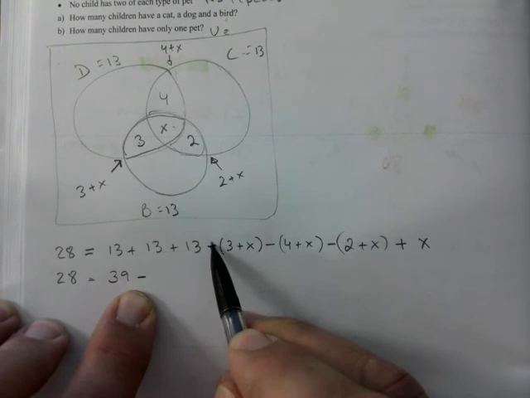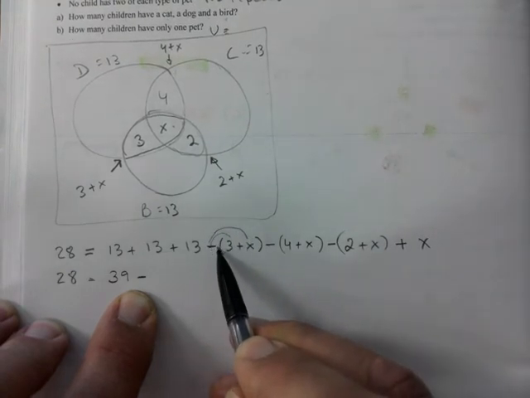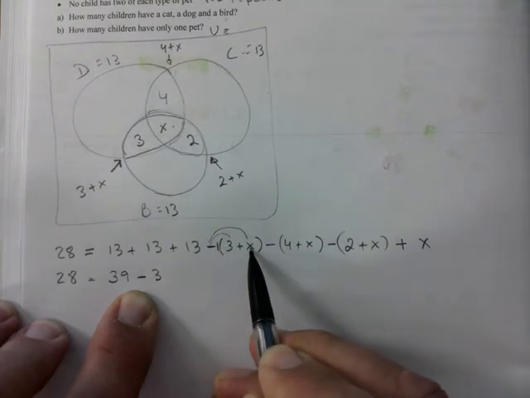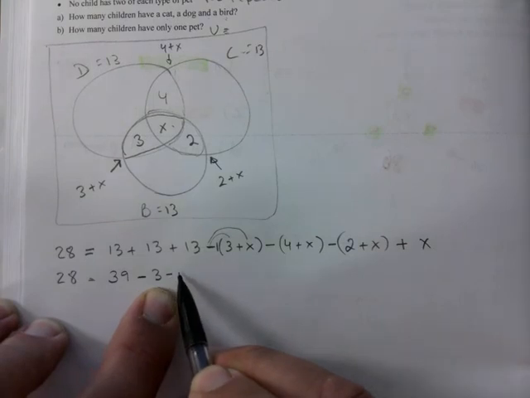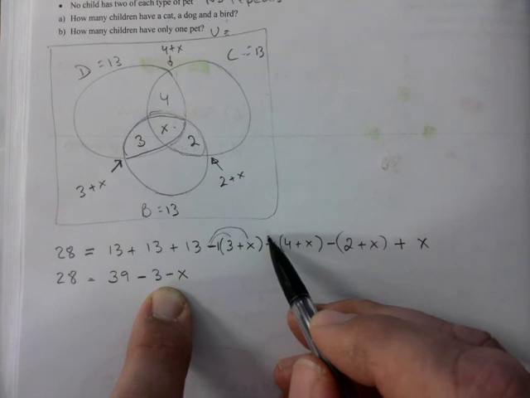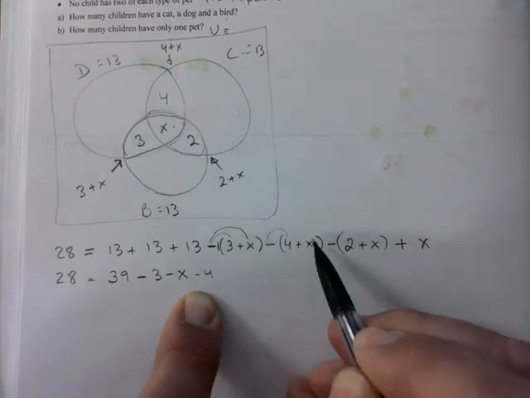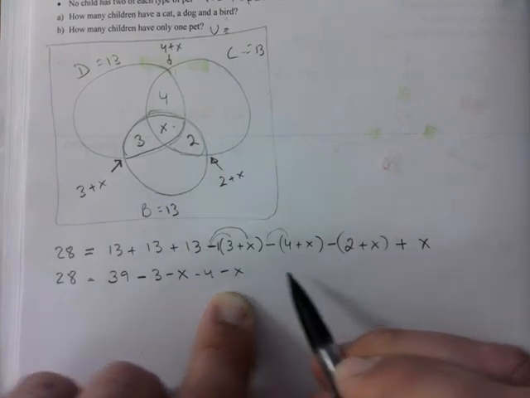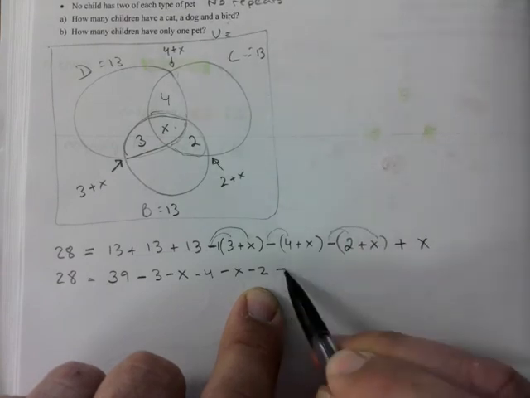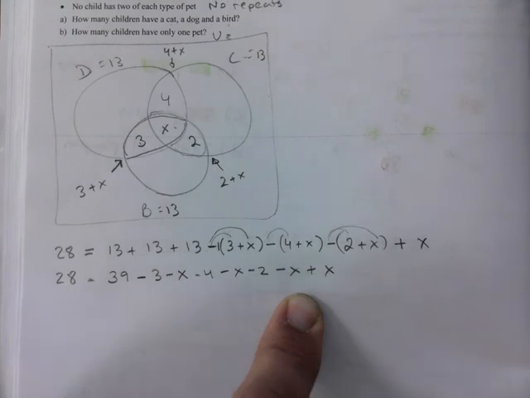So this negative, watch this. Do you remember distribution, right? It's basically saying -1. There's a 1 in front. So -3, -1 times x is what? Say it as a choir here. -x, right? -4 times is -1 times 4 is -4. -1 times x is -x. Next, -2, -x, followed by the x at the back.